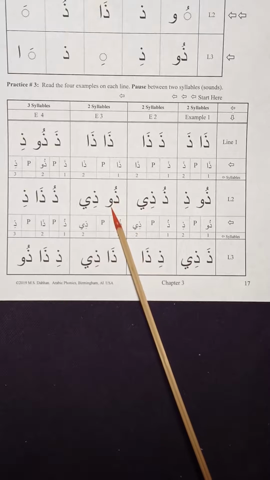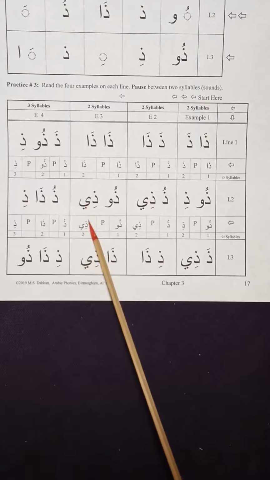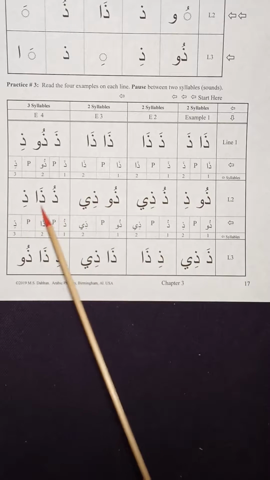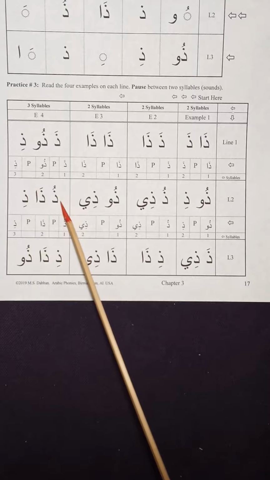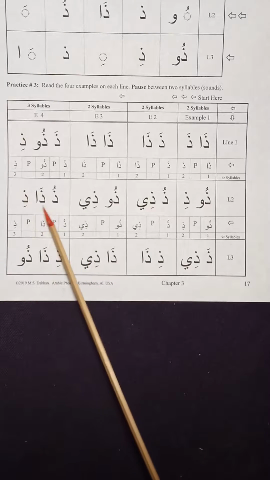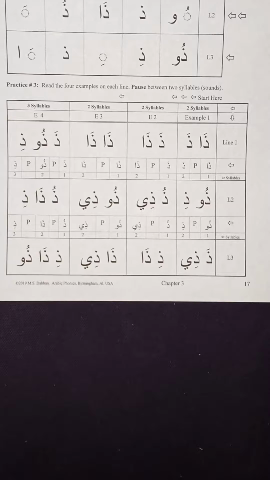Example 3: thu, pause, the. And example 4: thu, pause, the, pause, the.